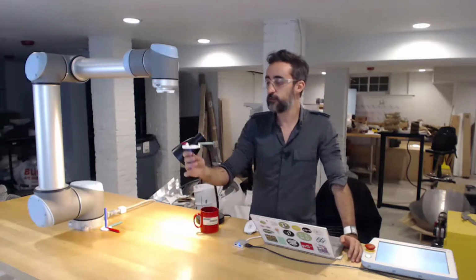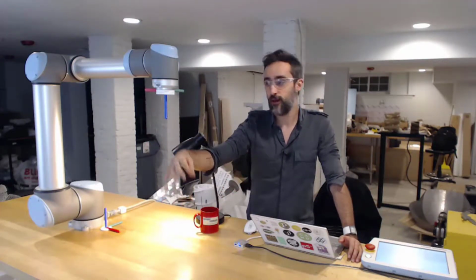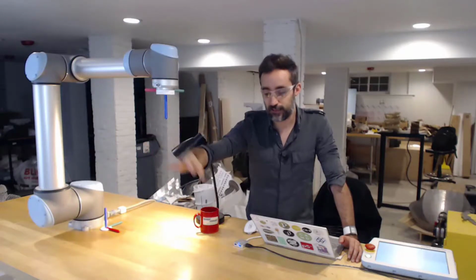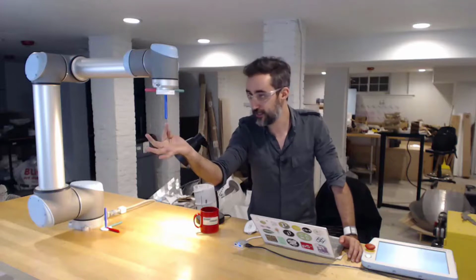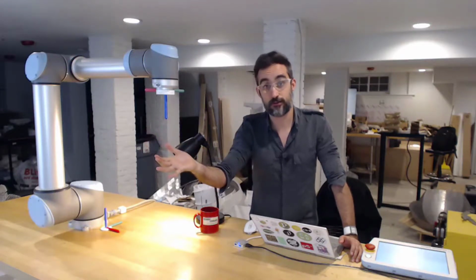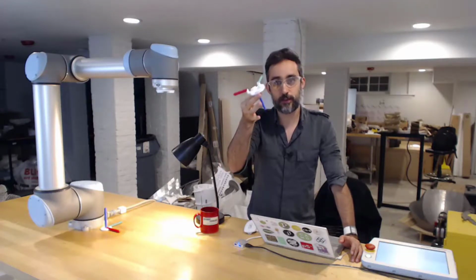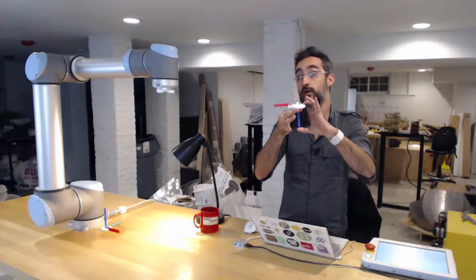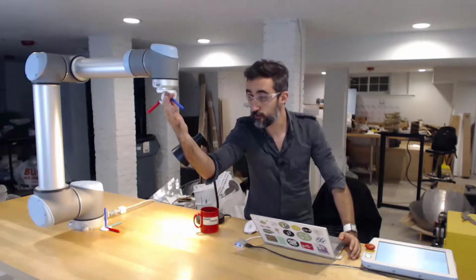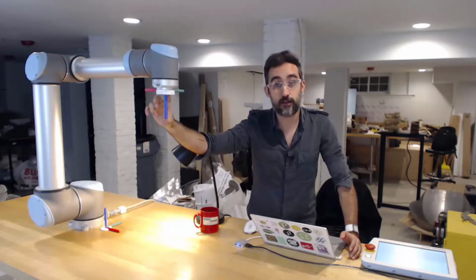So imagine, for example, that this was a Sharpie that I was drawing with, or a heat gun that I want to deposit glue with, or a welder, right? So it's this tip here that I'm interested in. For this particular attachment that I made, I know that this distance is exactly 100 millimeters away from this point. So that would be the length of my Sharpie or the heat gun, whatever.